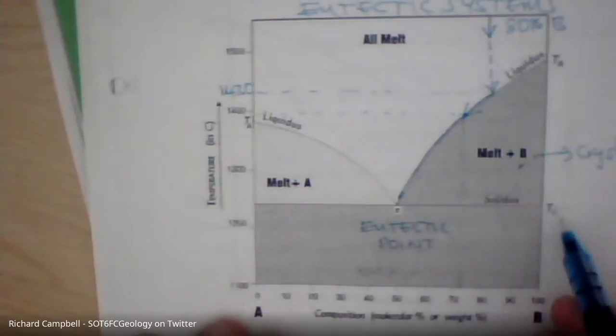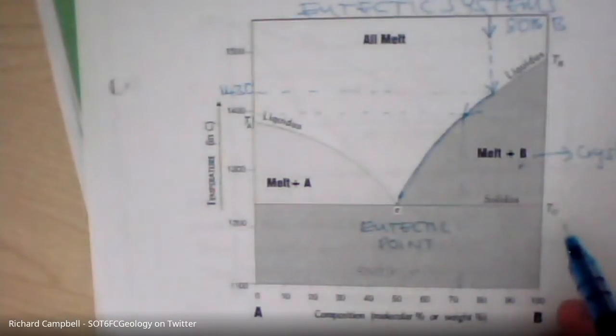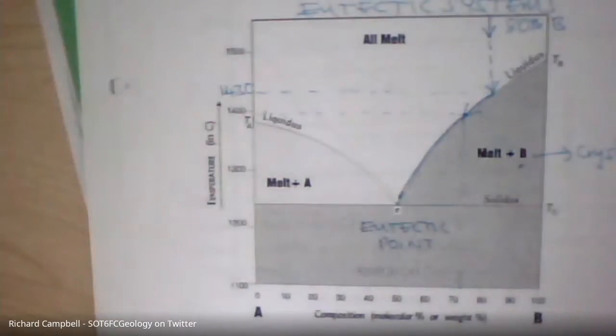You've got TC there, which is the temperature of crystallization. Okay, so that is one example within that eutectic system.